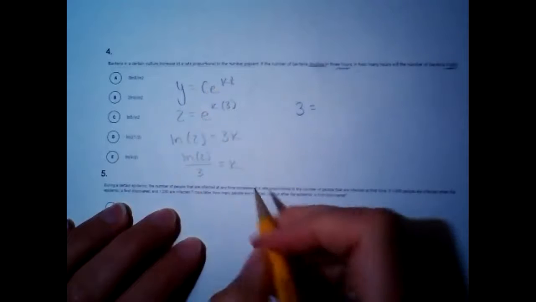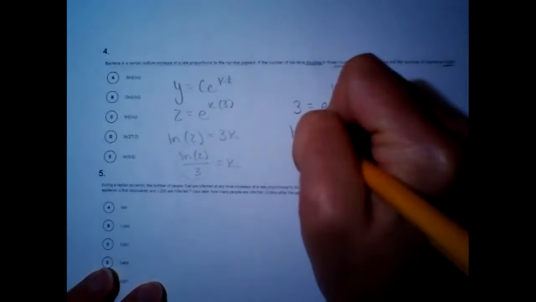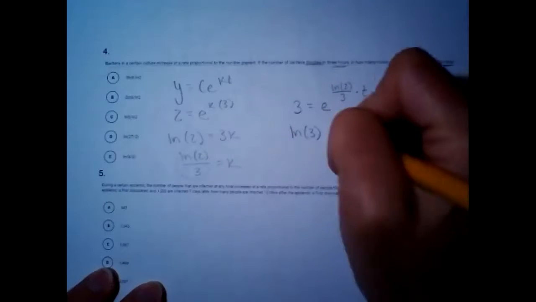All right, so if we want to know when the bacteria triples, again, I don't know how much we started with, but when we divide this C value over, we would get 3 if it's tripling. Whatever you started with, if you have 3 times as much, when you divide this over, you're going to get 3. So 3 equals e to the power k times t, and k is this. So it'll be ln of 2 over 3 times time, and we're solving for the time. So again, ln both sides, that'll get rid of e, that cancels out with the e.